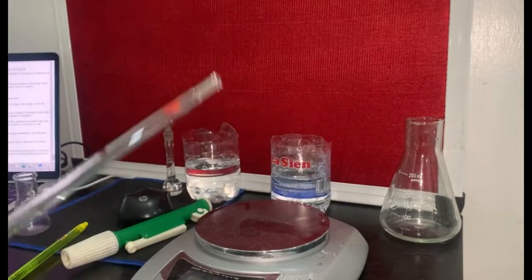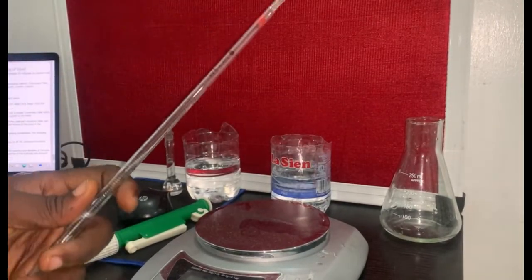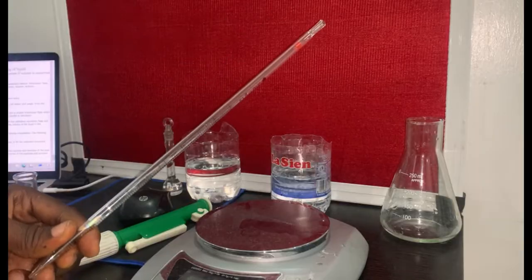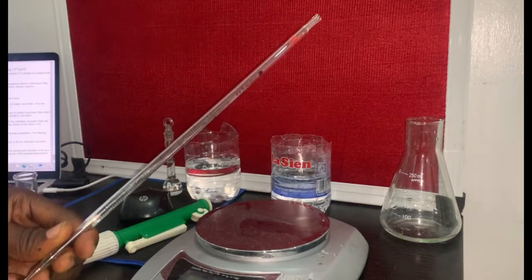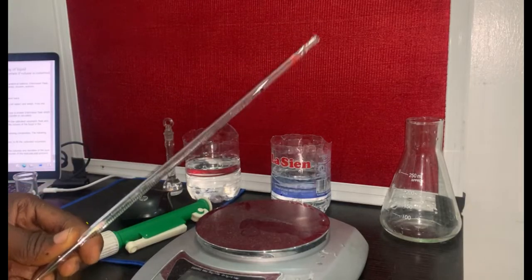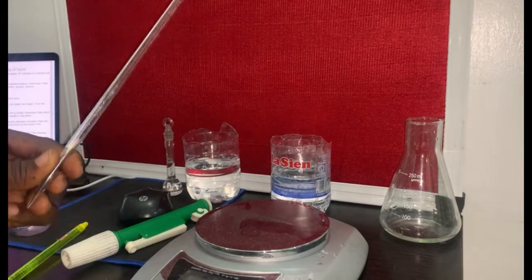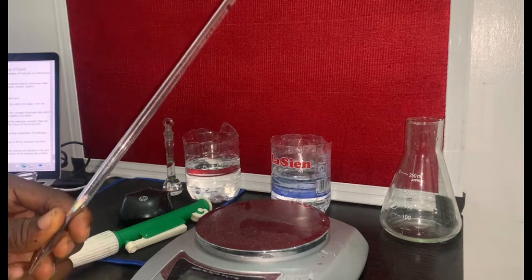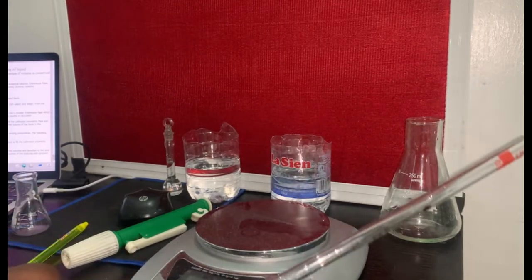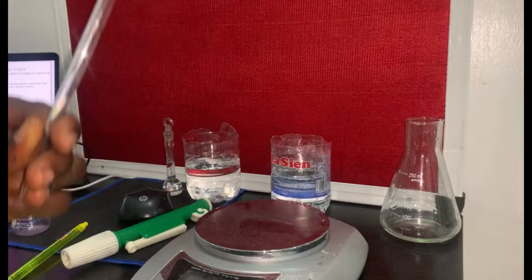That will give you 10 mil. So what I'm trying to say is that you don't really have to complete this 5 times. The 5 times is just to avoid any form of error. If it is 10 mil that they gave to you, they might say do it 2 times. So it's simply going to take 10 mil the first time plus 10 mil the second time. 10 plus 10 is 20, but you have to divide it by 2 because you made use of it twice.